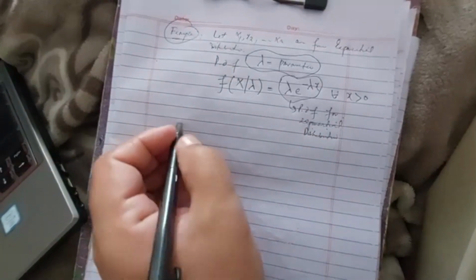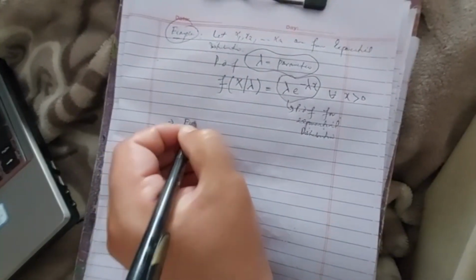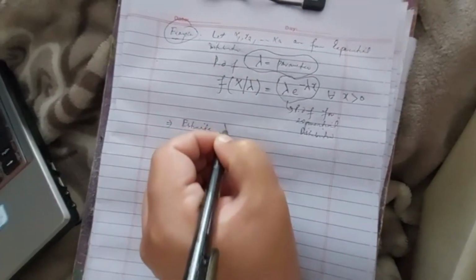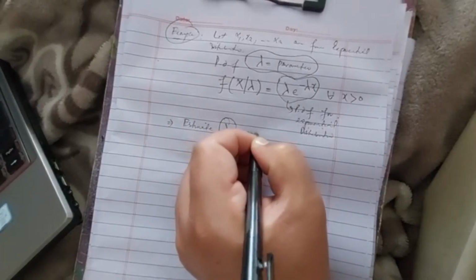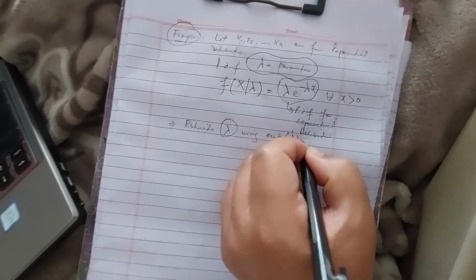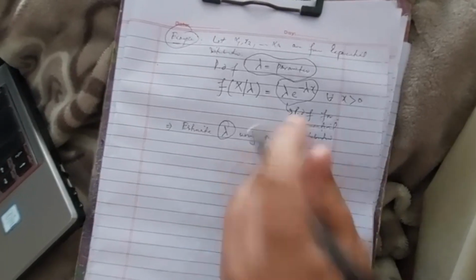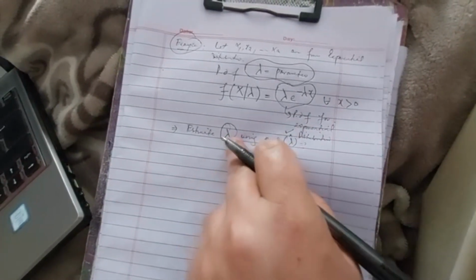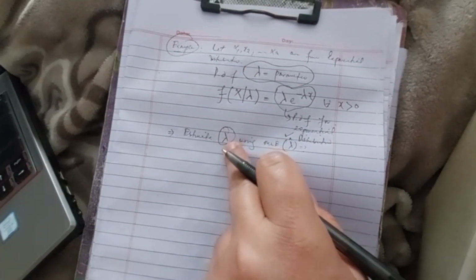So what we want to do is estimate this lambda using MLE, or lambda bar. So what we need to find is lambda bar, and it estimates the value of the true lambda.